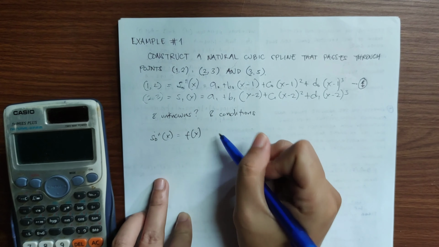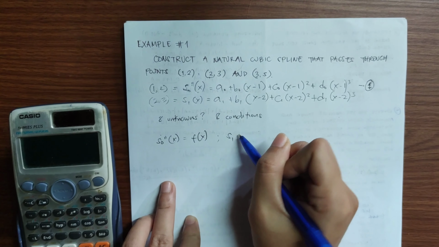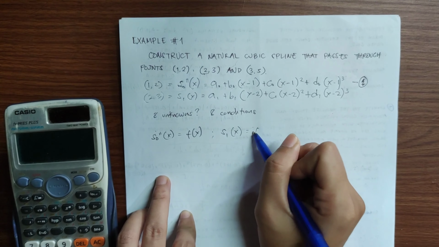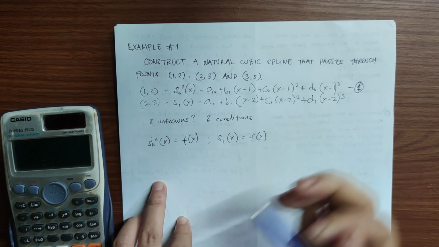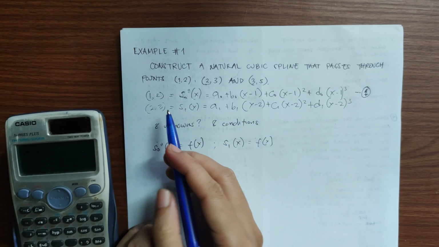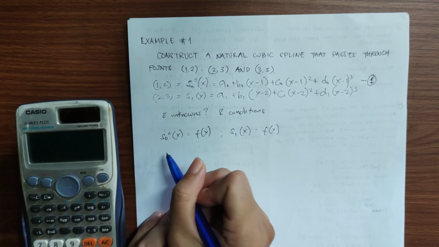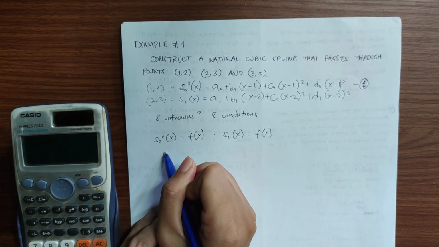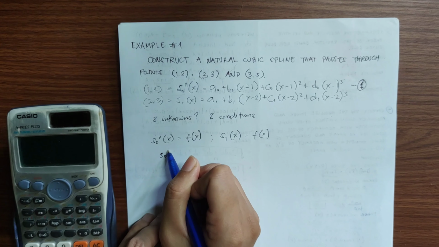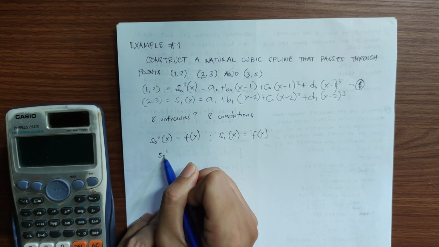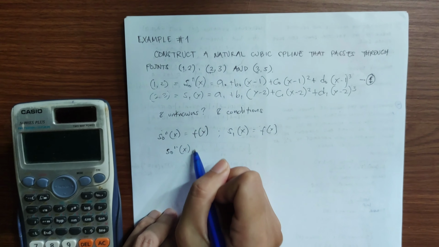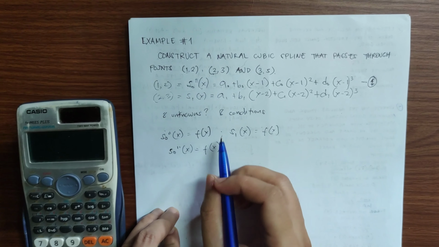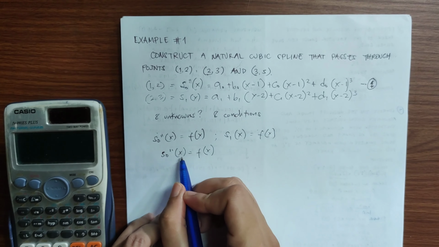Then, yung S sub 1 of x is equal sa f of x. So, sa interval na 1 to 2, pwede natin siya makuha sa S sub 0 of x equals f of x, which is, yung x is 1.